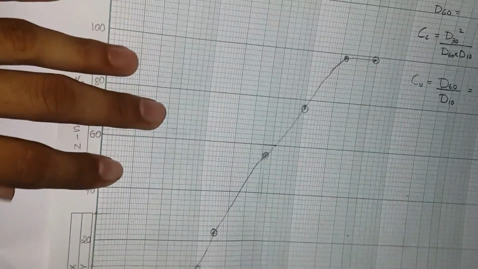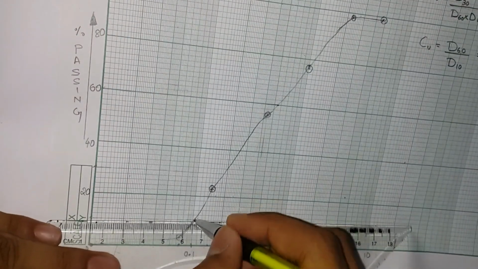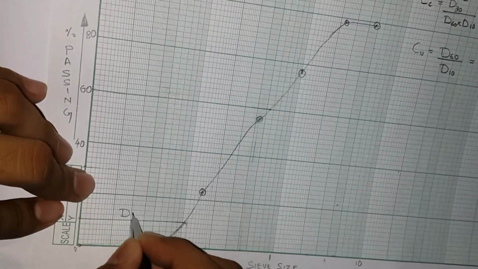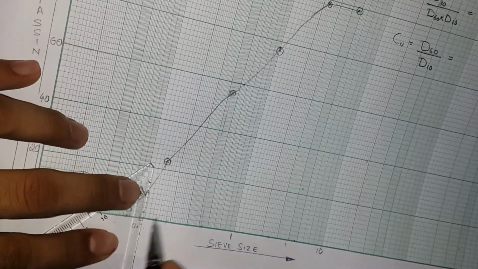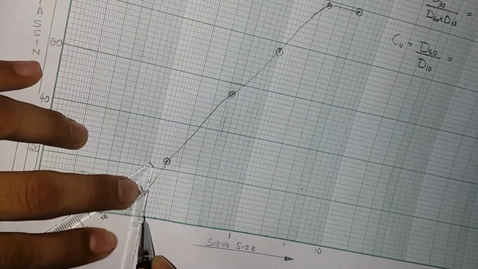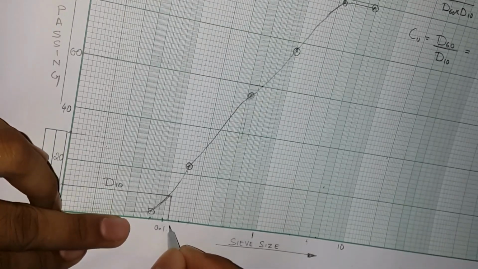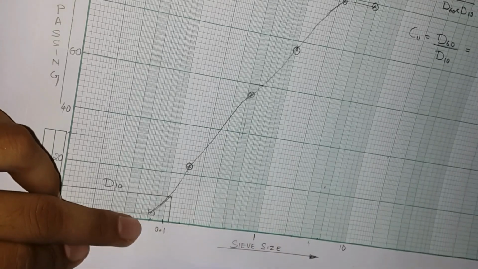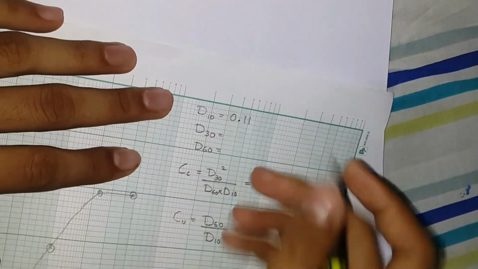We draw one straight line which cuts our curve for d10, and drop this point on the x-axis. We got 0.11. That is the value, 0.11.